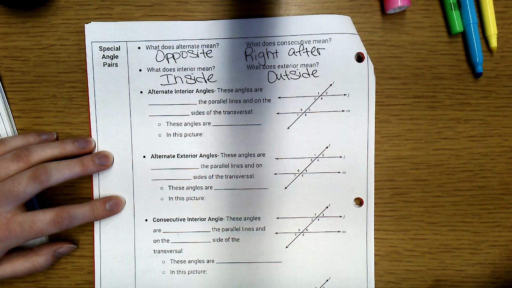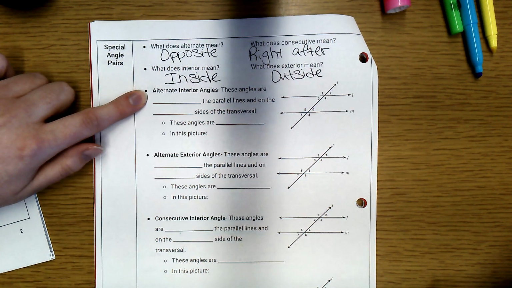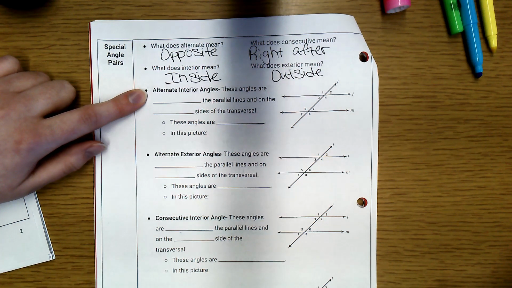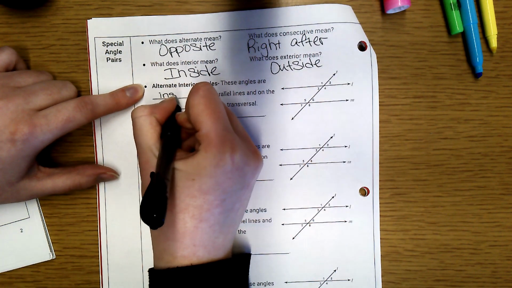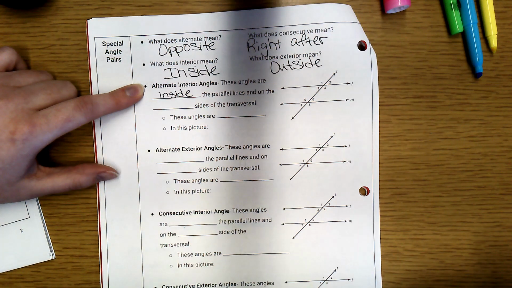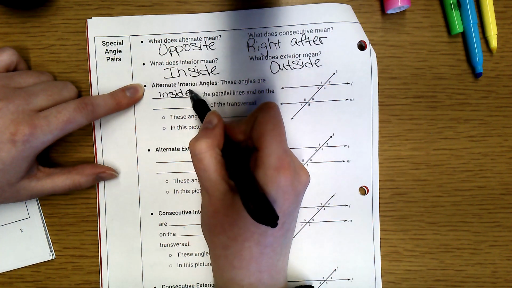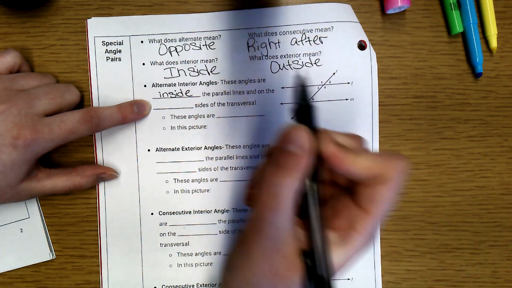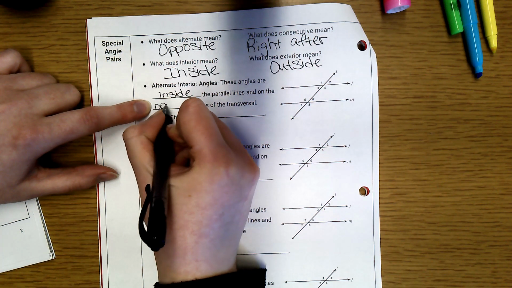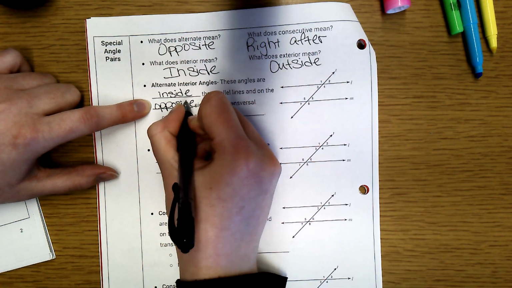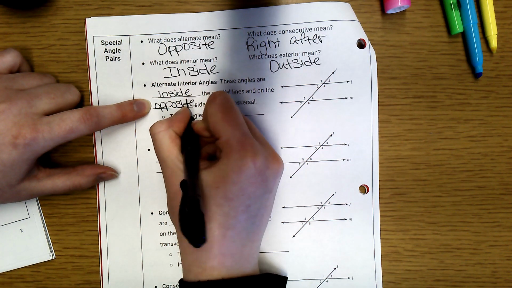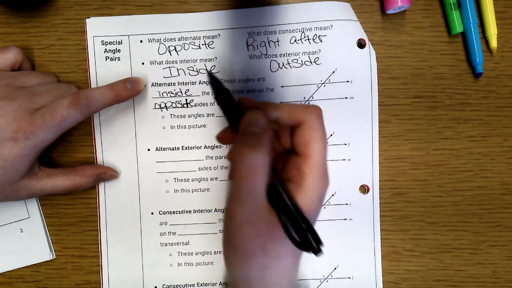Okay, our first type of angle is an alternate interior angle. So these angles are inside the parallel lines. That's where the word interior comes from. And on the opposite sides of the transversal. That's what the alternate means.